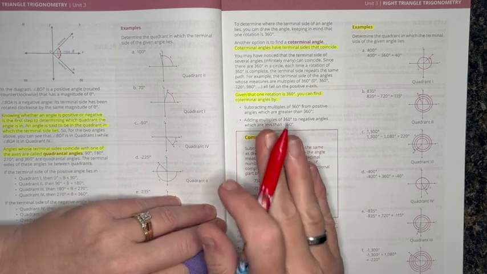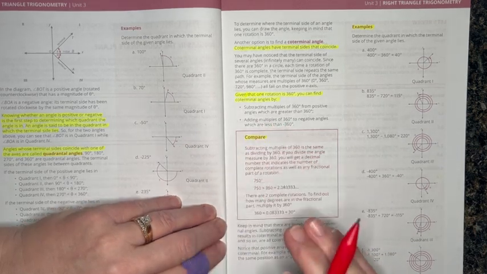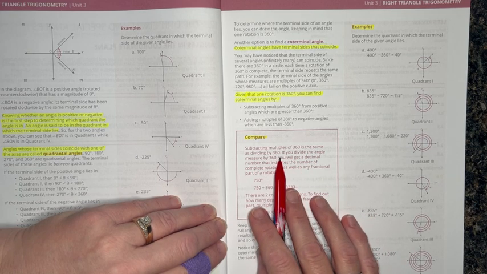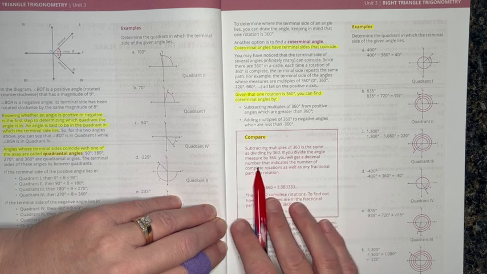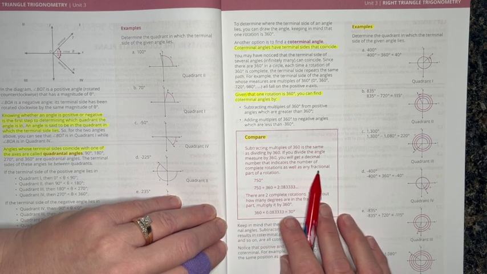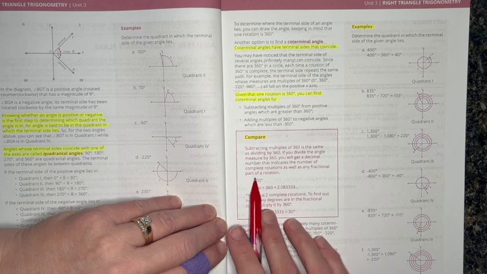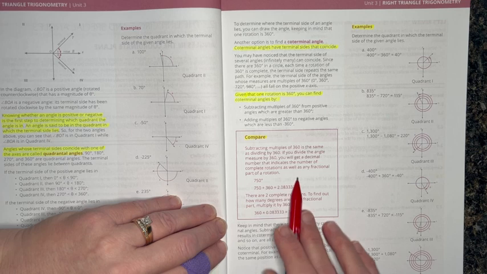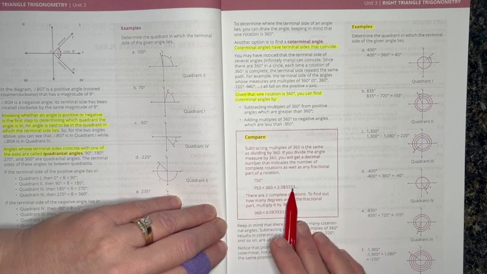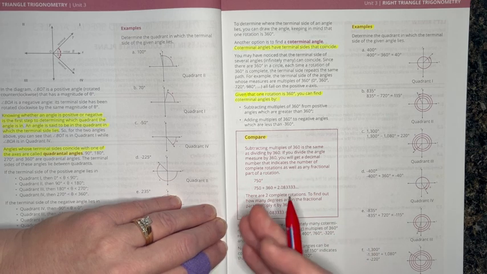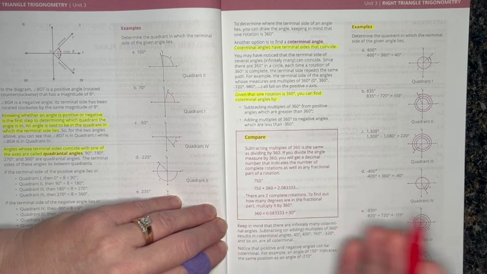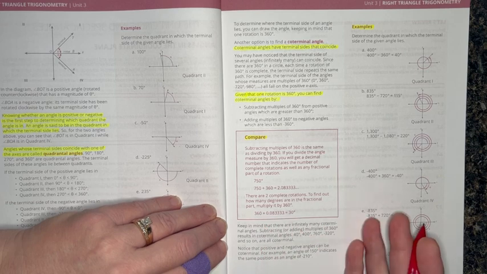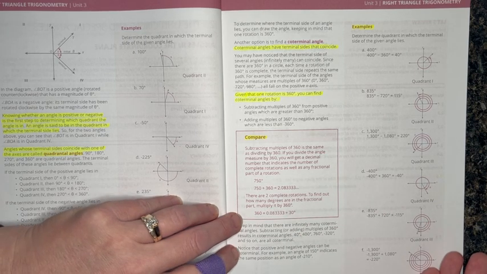All right. In this box here, it says subtracting multiples of 360 is the same as dividing by 360. If you divide, okay, you'll get a decimal number that indicates the number of complete rotations as well as any fractional part of the rotation. So a 750 degree angle divided by 360 is 2, so it went around 2 full times, and then 0.833. Well, the 0.833 is what was left, right? That is the coterminal angle. So if we take just the decimal and multiply it by 360, we'll see that that's a 30 degree coterminal angle, okay?